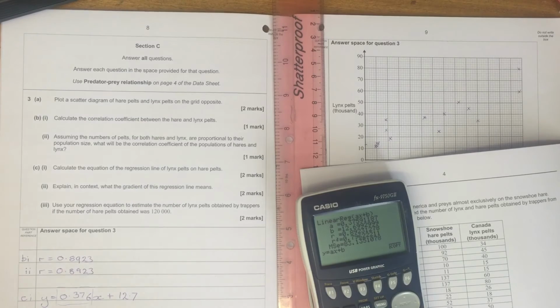So as our hairs have gone up by 1,000, our links will have gone up by 0.376 thousand, which is an extra 376.